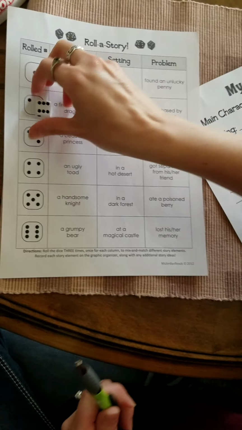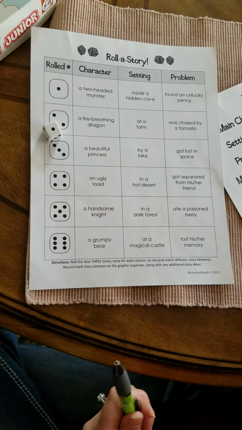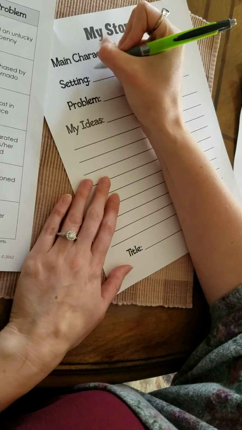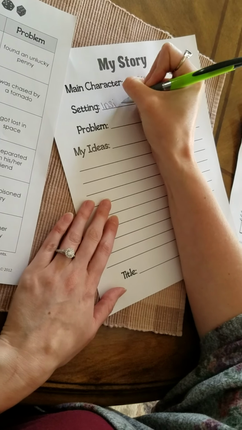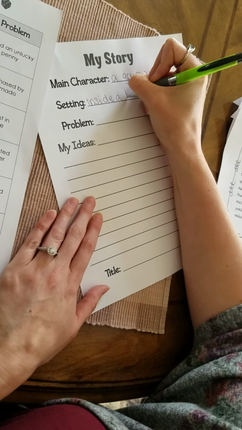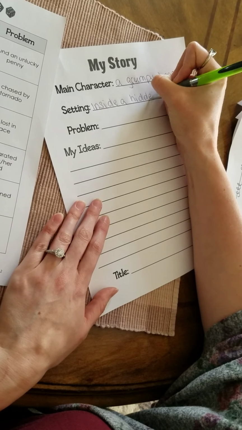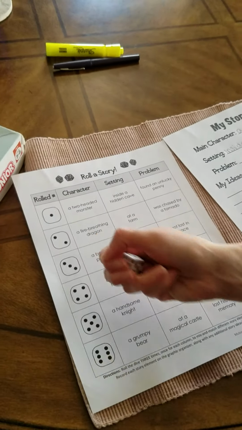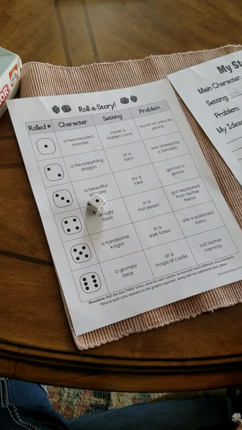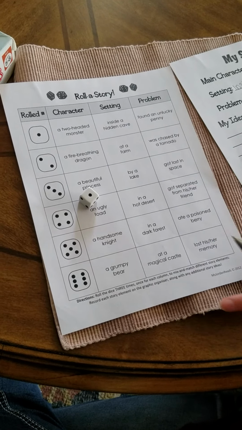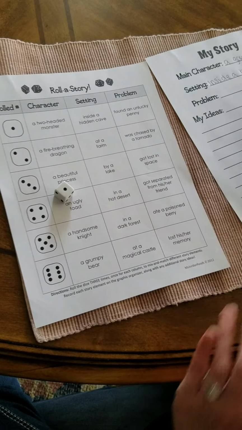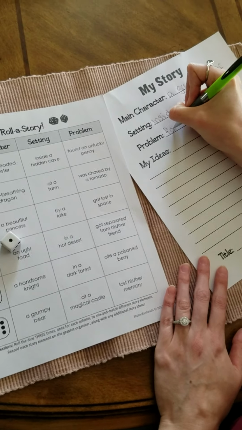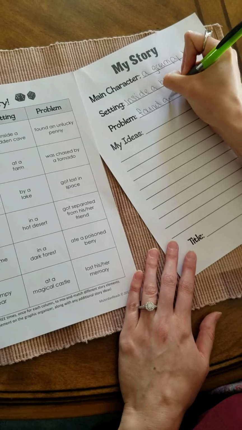Then I'm going to roll my dice again to figure out what my setting will be. And it looks like I rolled inside a cave. How fitting is that? Inside a hidden cave. Okay, and I need to roll my dice one last time to decide what my problem is going to be. And looks like our grumpy bear found an unlucky penny. So on problem over here, I'm going to write found an unlucky penny.